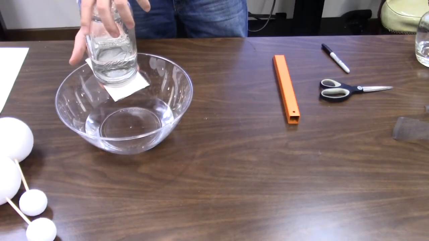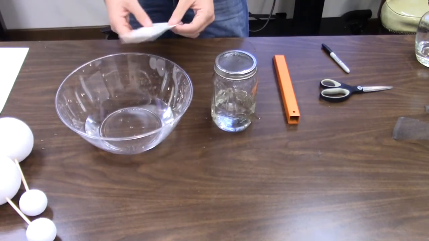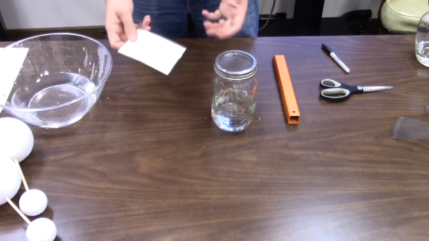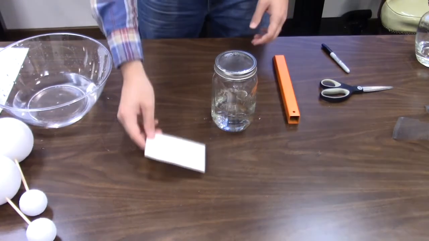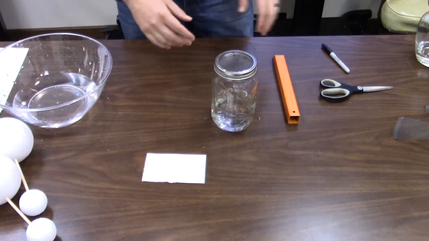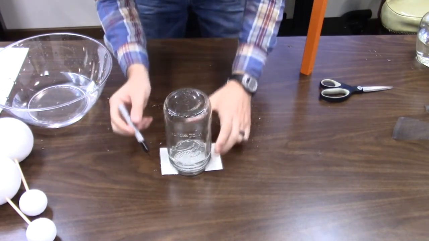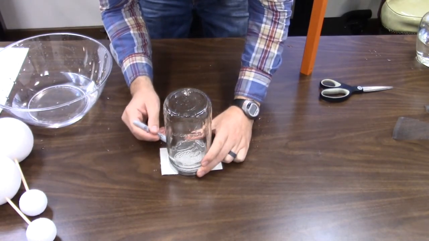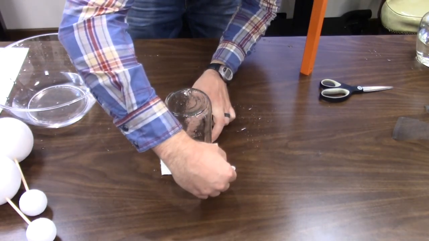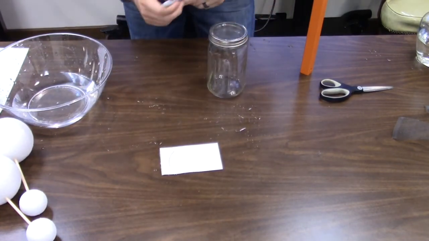Now, before we go to the next step, I just want to demonstrate why this air pressure is actually working, okay? So we talked about before that the air at sea level, air pressure is about 15 pounds per square inch, specifically 14.7. So if we were to put the jar on the card, okay, we can outline it. Alright, that gives us a rough estimate of what our circle looks like.